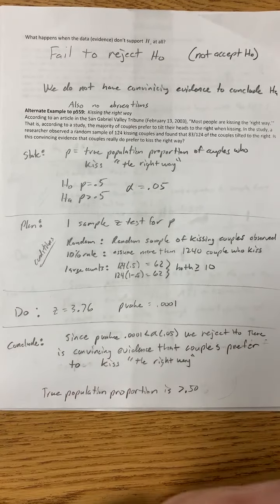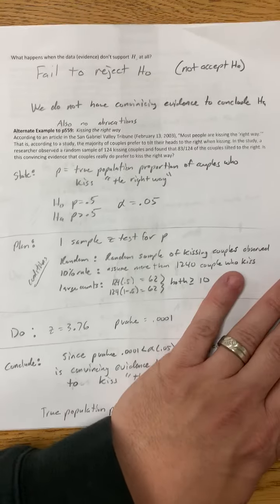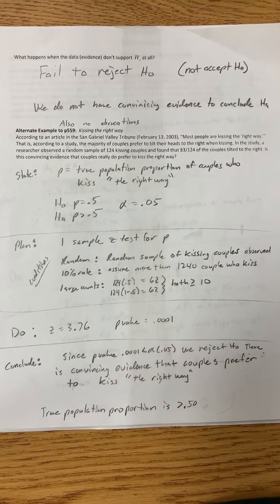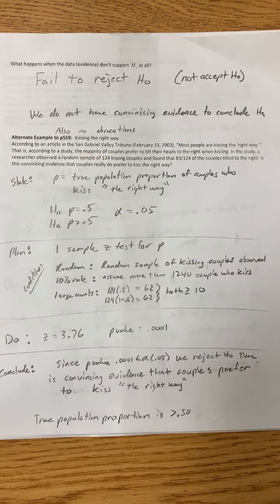All right, so here we go. This is my favorite all-time question in AP Stats. I find this hilarious. But I'm going to go ahead and read this out. According to the article in the San Gabriel Valley Tribune, most people are kissing the right way. According to the study, the majority of couples prefer to tilt their heads to the right when kissing. In the study, a researcher observed a random sample of 124 kissing couples, and that's my favorite part.